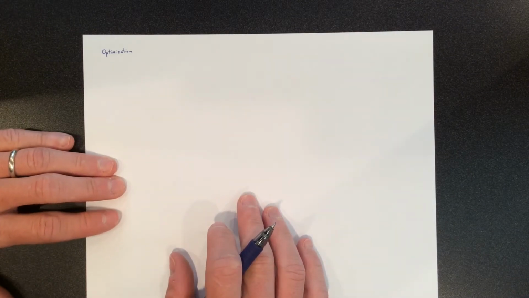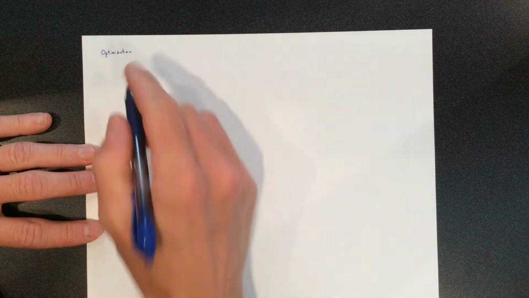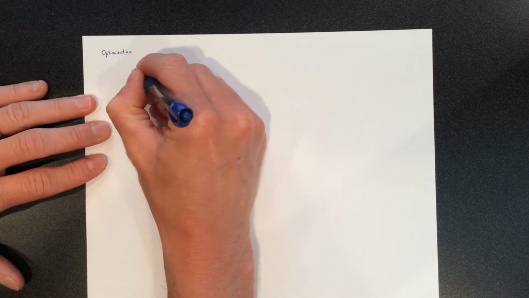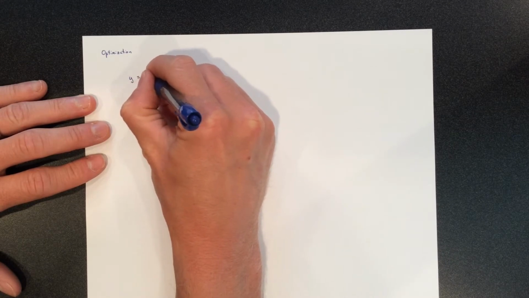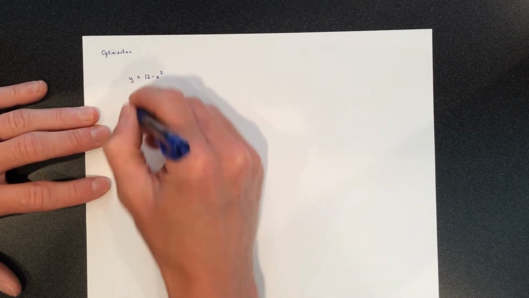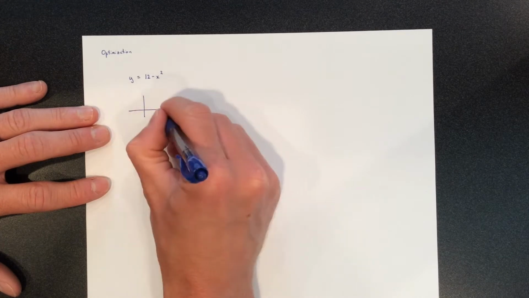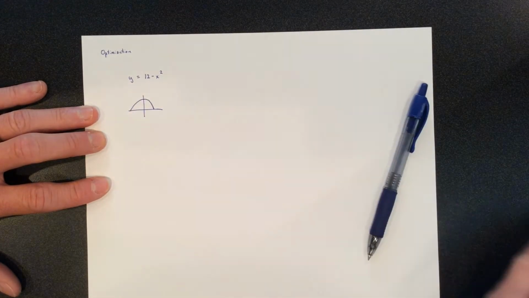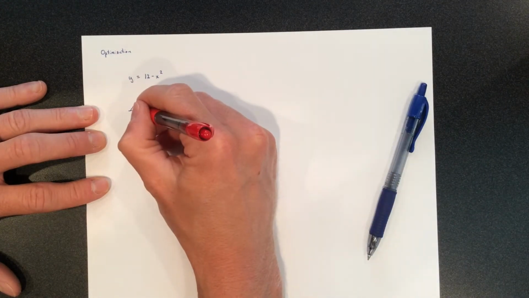Let's look at some optimization questions. I really want to show that they all end up being the same thing. Let's look at a classic one. They give us a curve. That's just a nice, easy parabola. Try to draw it decent. And it wants us to fit in the biggest rectangle possible.